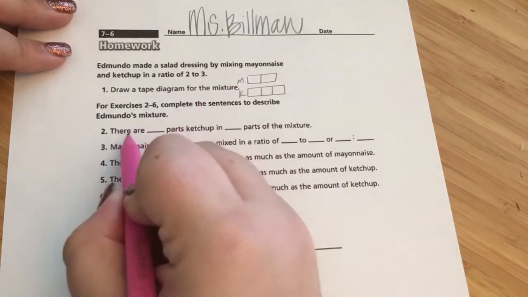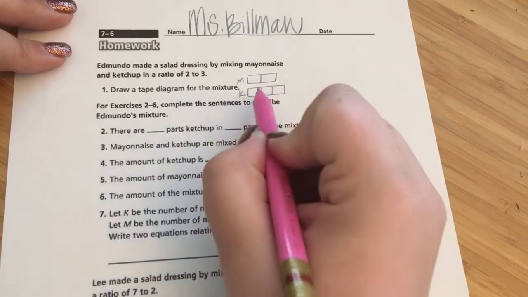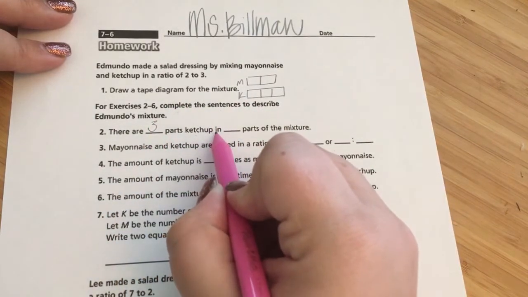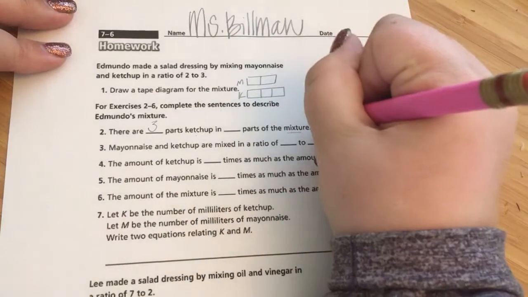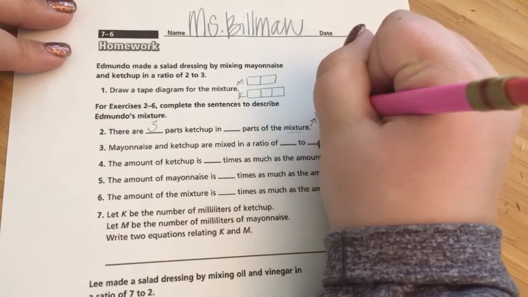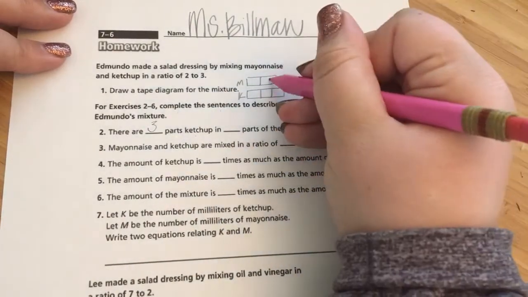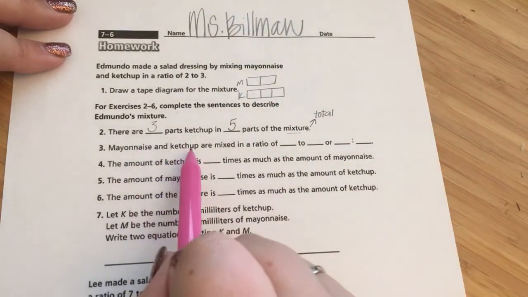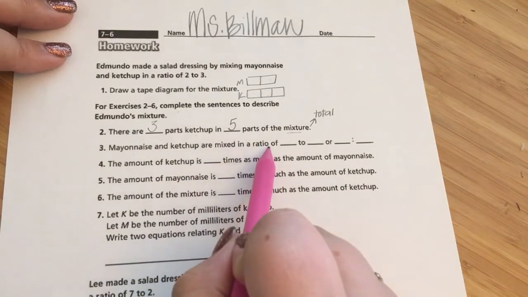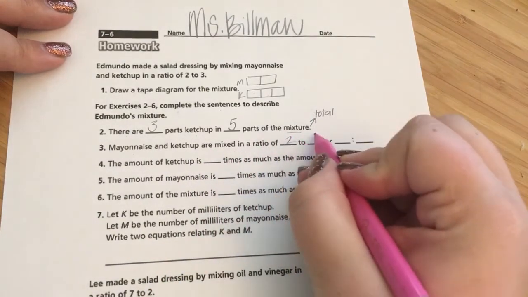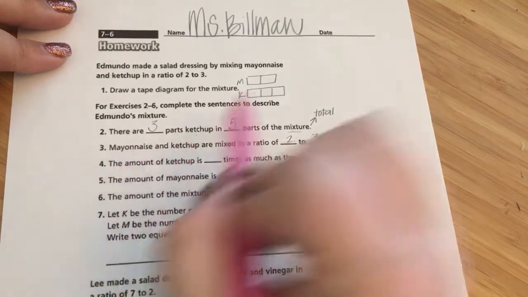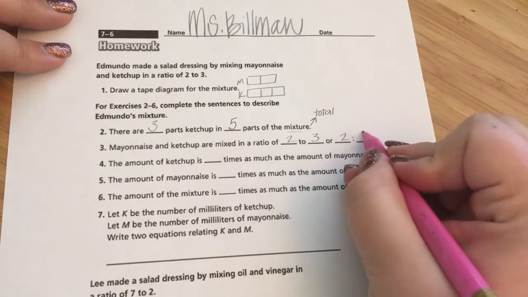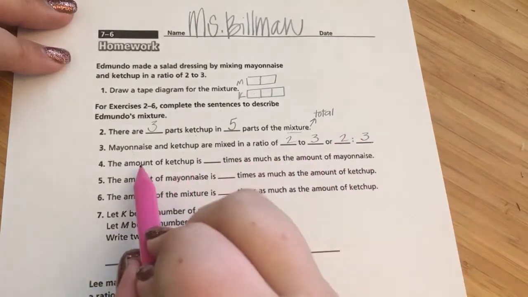There are how many parts ketchup in parts of the mixture? Well, there are 3 parts ketchup, and when it's asking for the mixture, that means the total. So I'm actually going to be adding 3 and 2. So it'd be 5. Number 3, mayonnaise and ketchup are mixed in a ratio of blank to blank or blank colon blank. That's 2:3. That's our beginning ratio. And I can write it with the word "to", or a colon for 2:3.